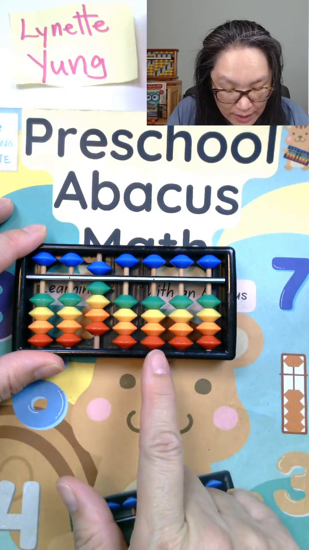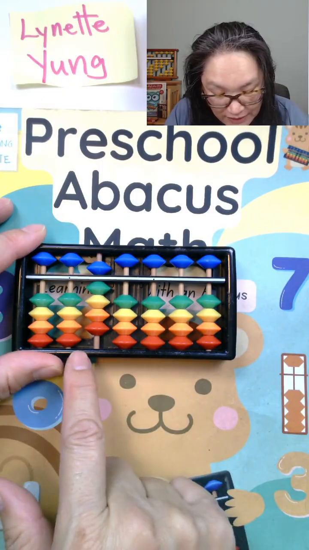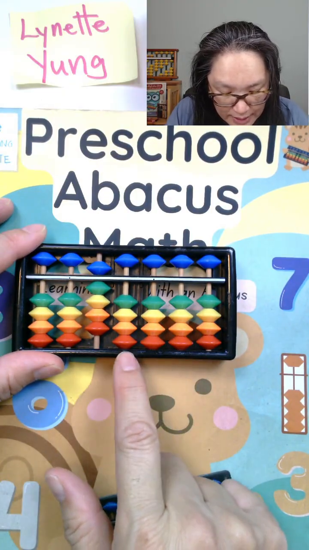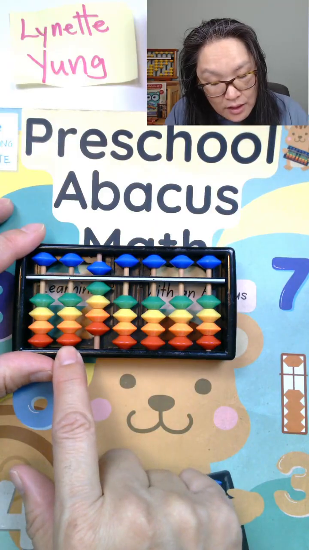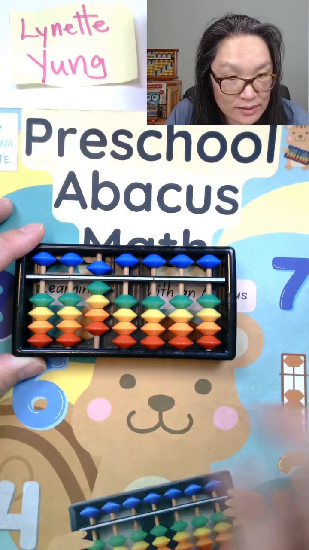When we talk about it, we actually use the abacus with place values. So we have 1s, 10s, 100s, thousands, and then 10,000s.